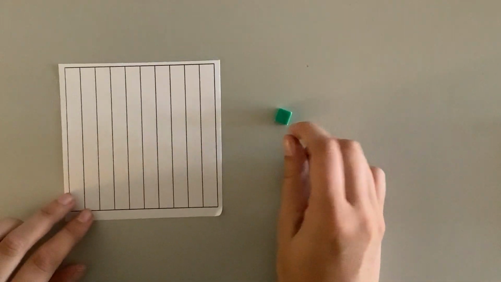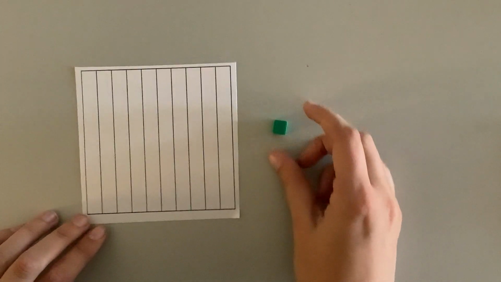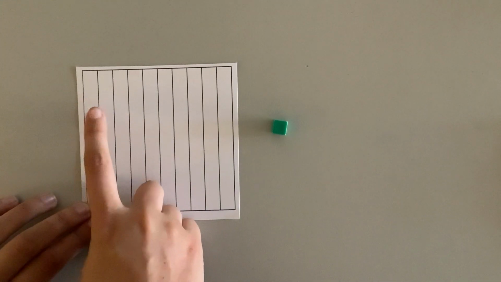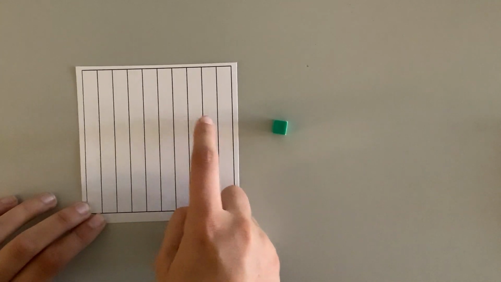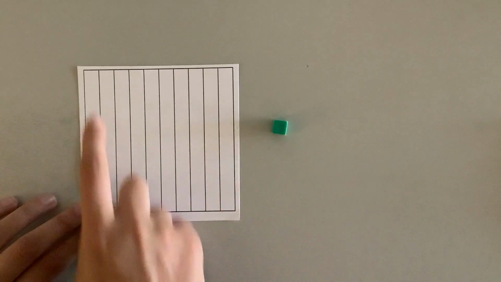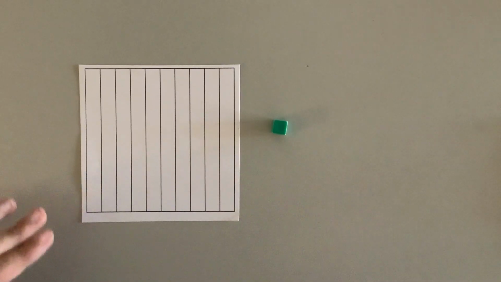I'm just picturing the front of it, right? I know this is a flat model. So now I have 1/10, 2/10, 3, 4, 5, 6, 7, 8, 9, 10 tenths. I divided this model into 10 pieces.